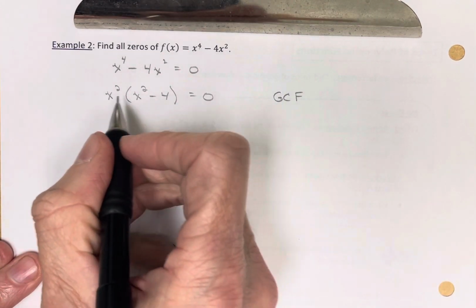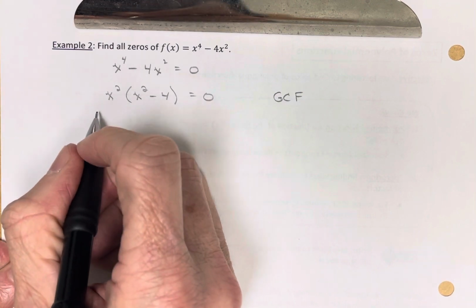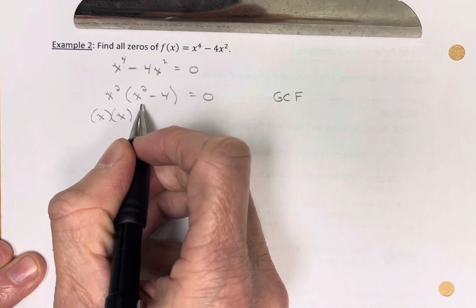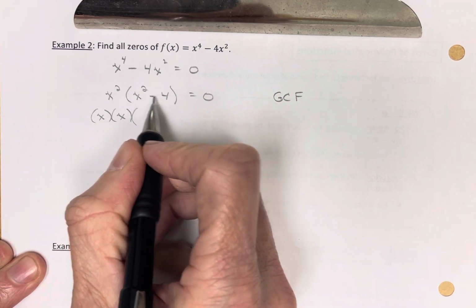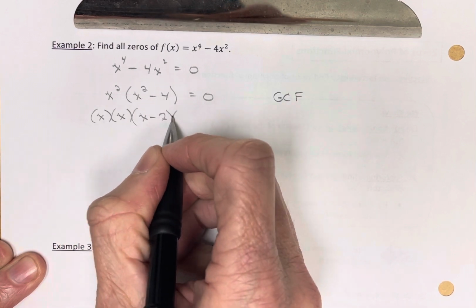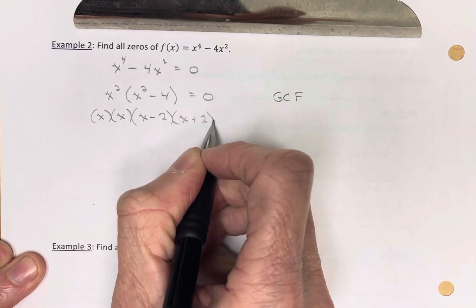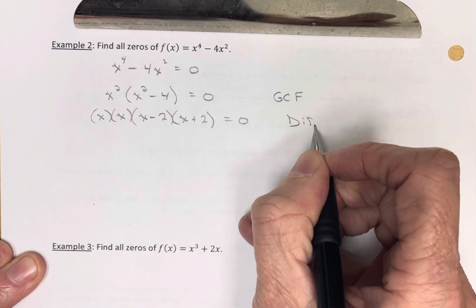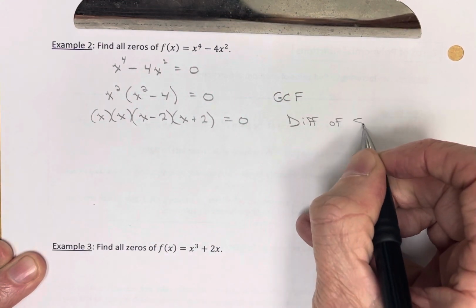And let's see, this is x times x, and x squared minus 4 turns out to be a difference of squares. So this is x minus 2 times x plus 2. And for that second part, I use the difference of squares.